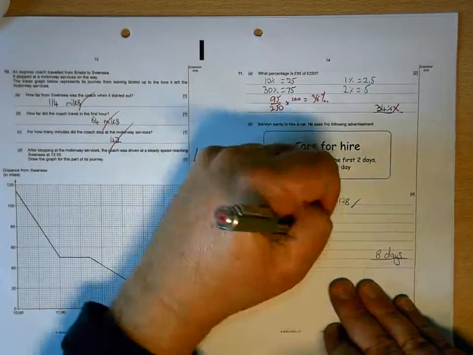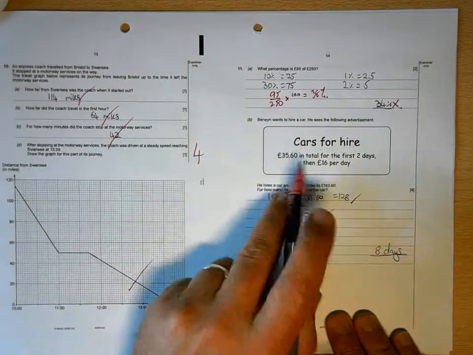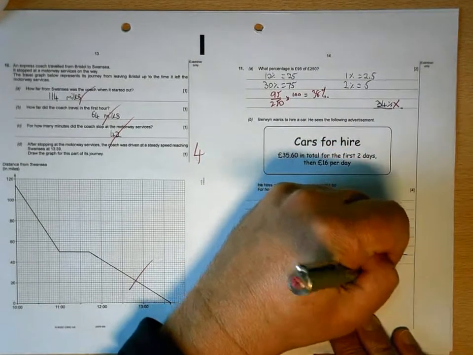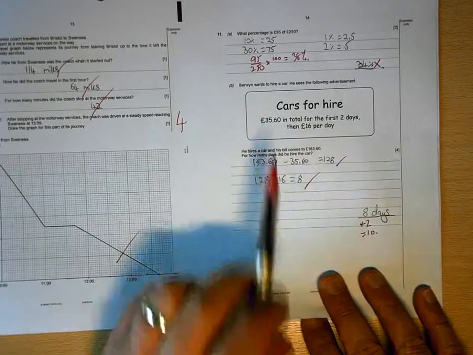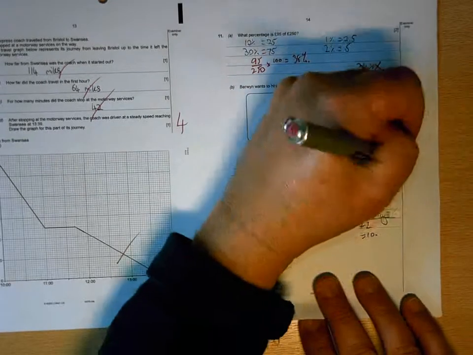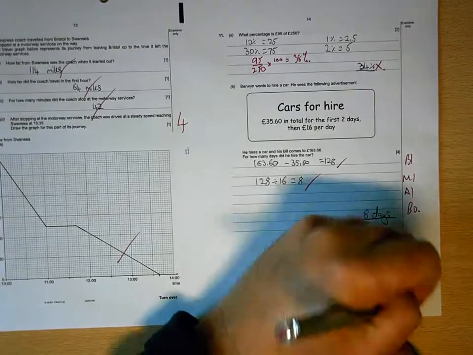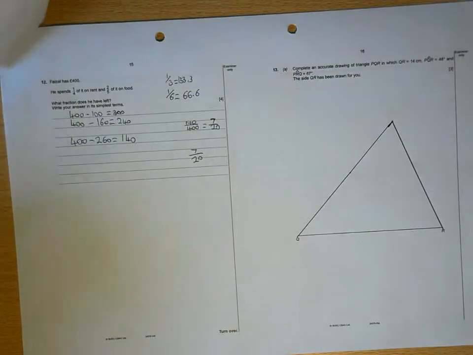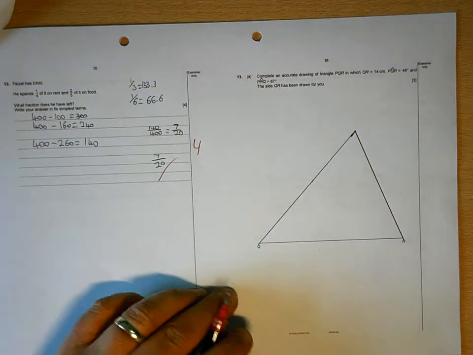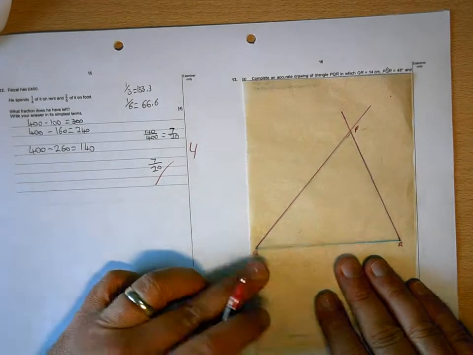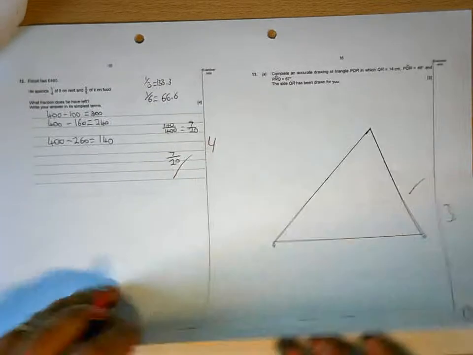That's correct. That's correct. But the number of days he hired the car is 8 days plus the first 2. So you've worked out that there are 8 days after the first 2 days, so you haven't answered the question. So total for that page, 7. 7/20ths is correct. This one is correct, well done. 7 for the page.